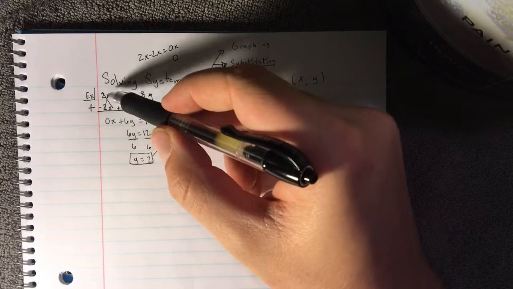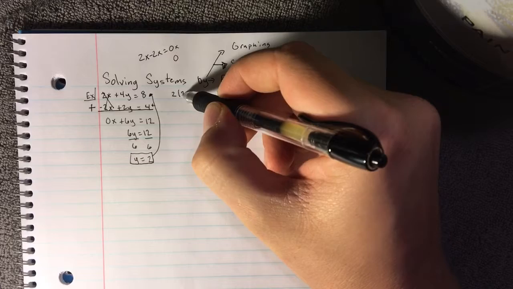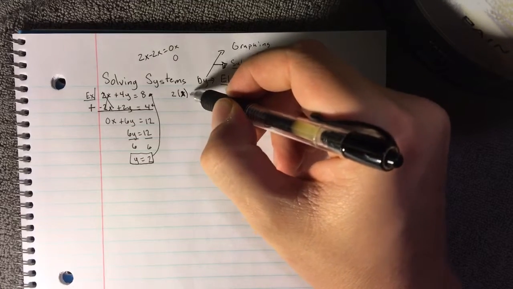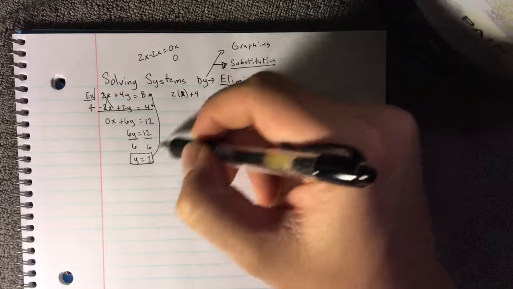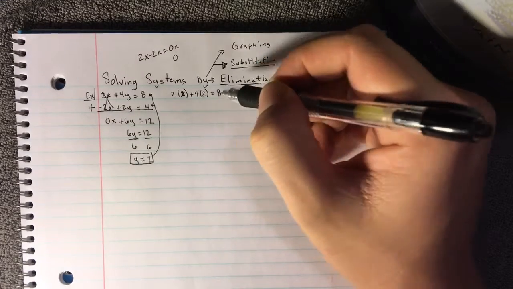So let's go ahead and look at this. I'm going to pick the first one just because. 2 times x, because we still have to solve for x, plus 4 times what y is, and y is now 2, and that equals 8.